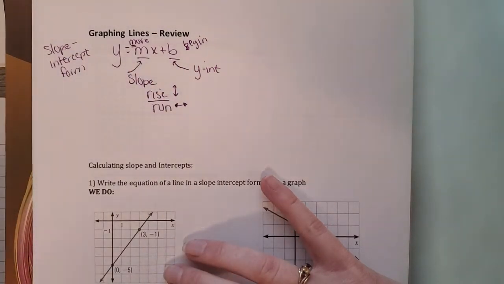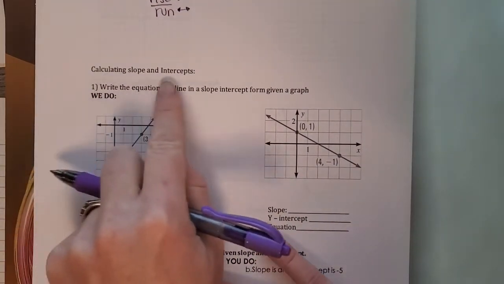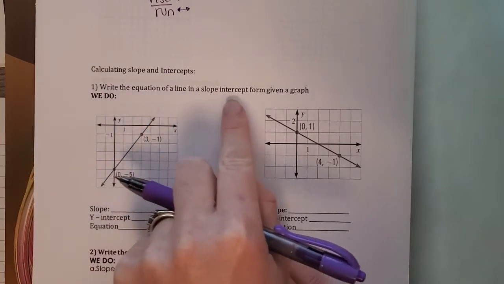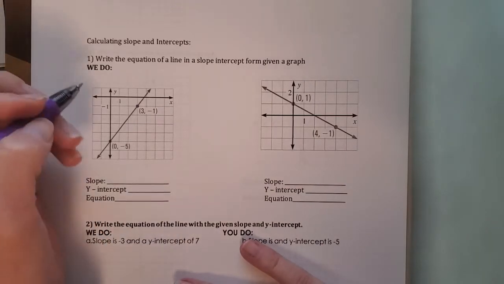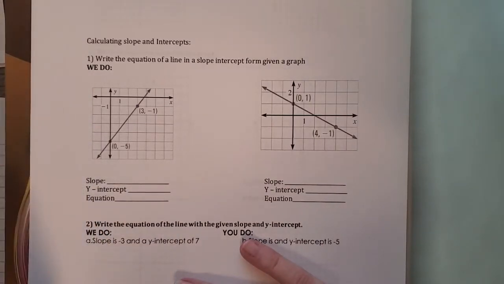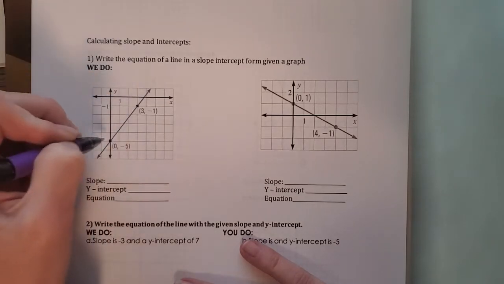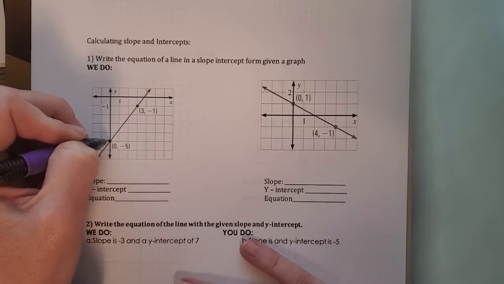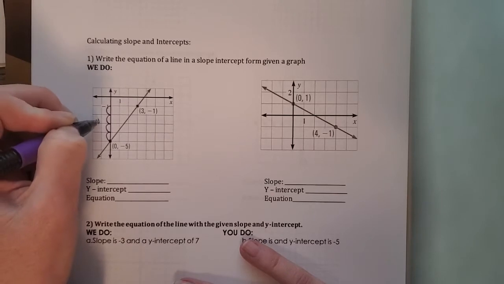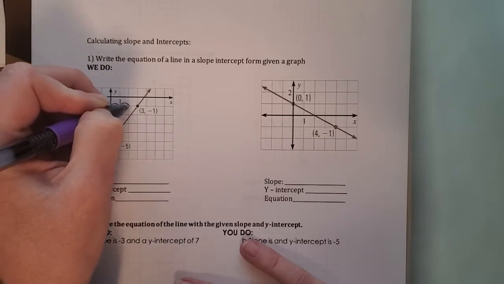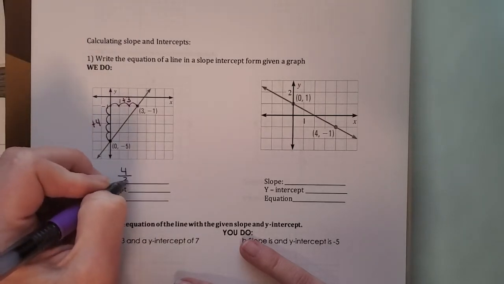So we're going to use that to do the problems moving forward. Looking at the first part, we calculate the slopes and y-intercepts, and write the equation of a line in slope-intercept form from the given graph. So that is our goal. The first thing we need to know is the slope. You have two ways to find the slope. I find the easiest thing if you have a graph is to just count it out. You go from one point to the other: how far up or down do you go, the rise? In this case, I went up 4, and then run, how far side to side? I went over 3.